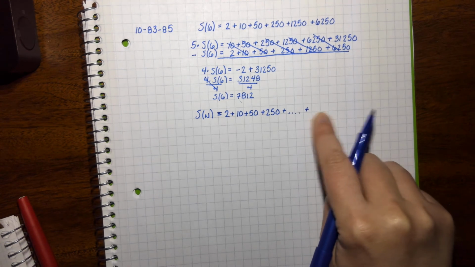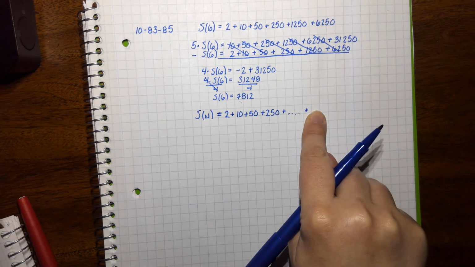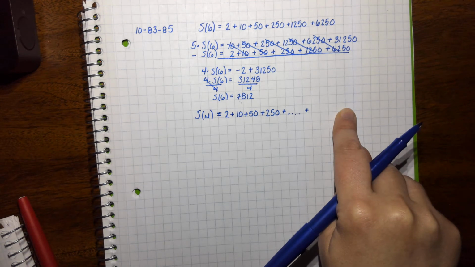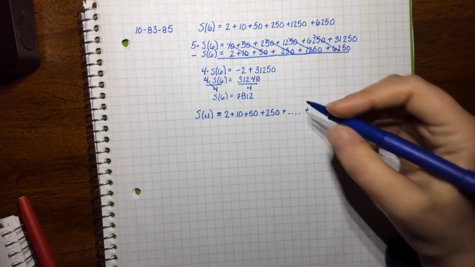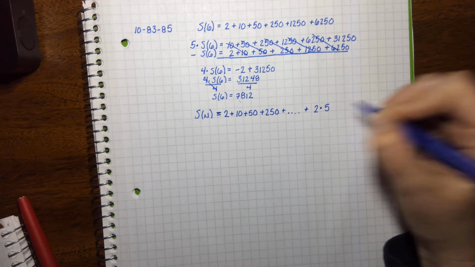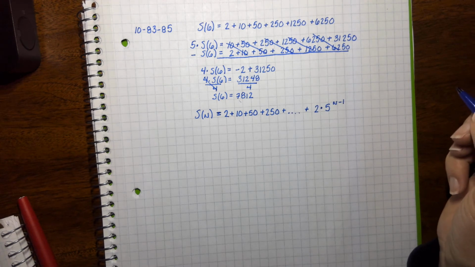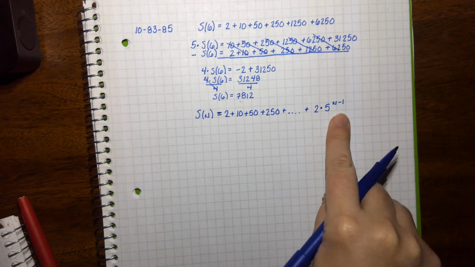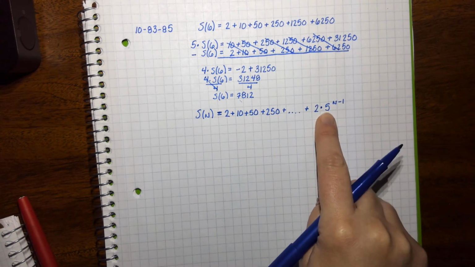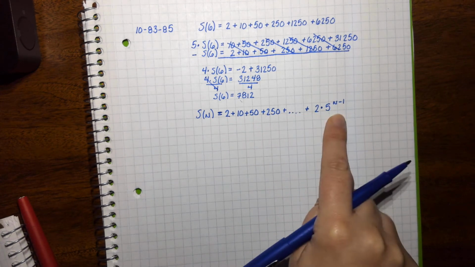I'm going to write the formula in terms of the first term. The first term is 2, multiplier is 5, n minus 1. So this is the general form of this series, it just doesn't know where it stops. It doesn't stop after 6, it stops after n. We don't know what that is, so we're writing it out forever.